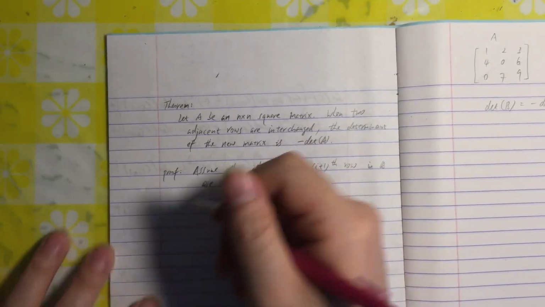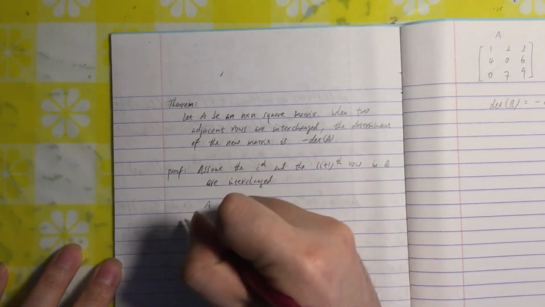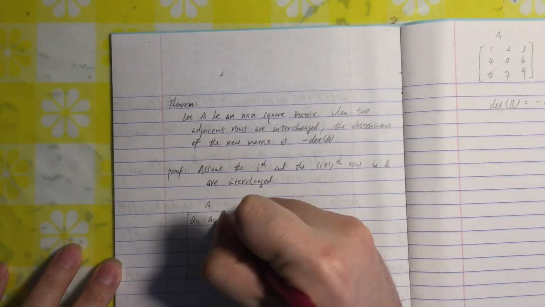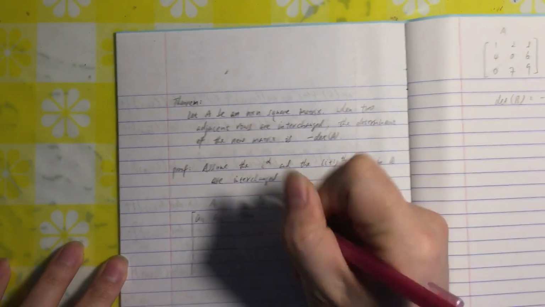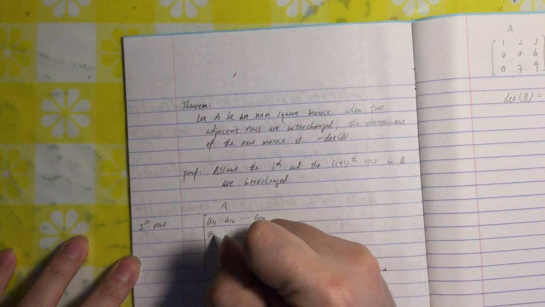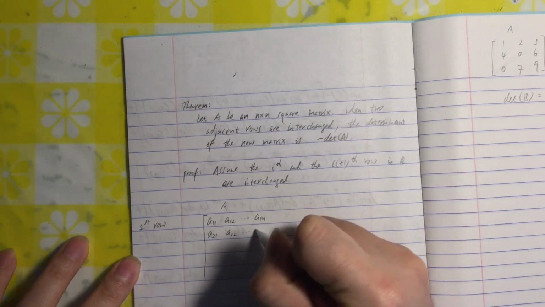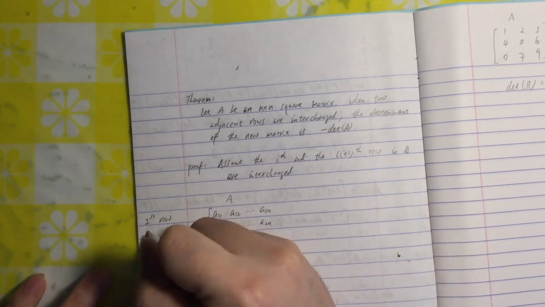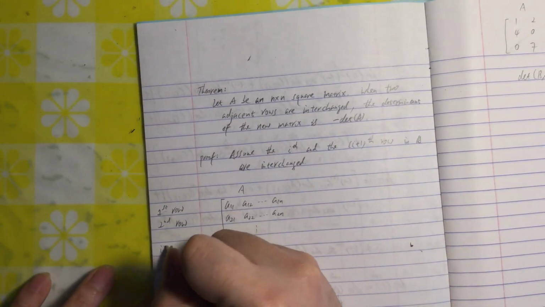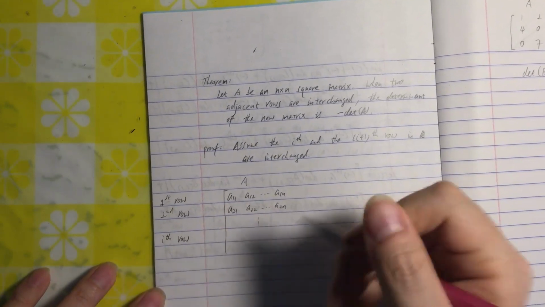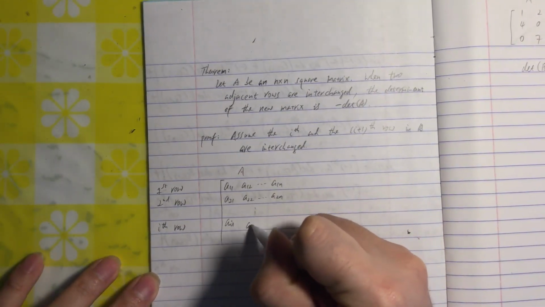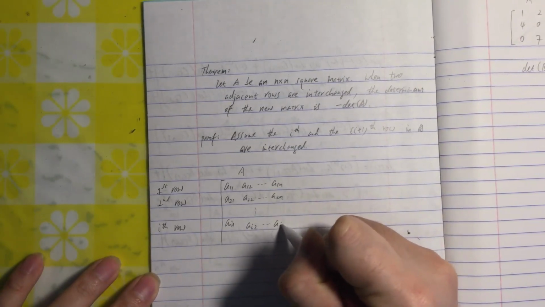Suppose this is matrix A. First row is a11, a12, a1n. That's the first row. Second row is a21, a22, a2n. That's the second row. Continue, we'll have an ith row, and the entries in the ith row are ai1, ai2, and ain.